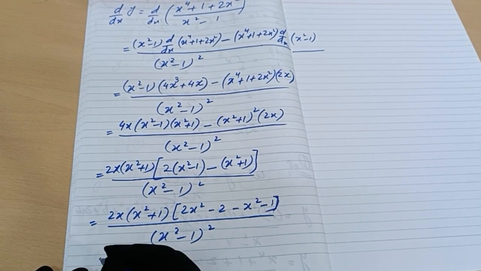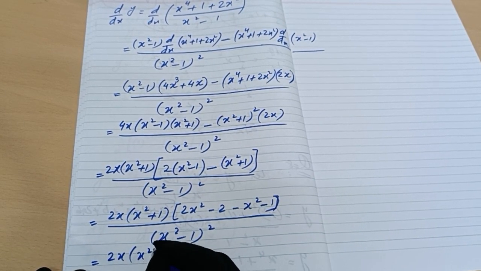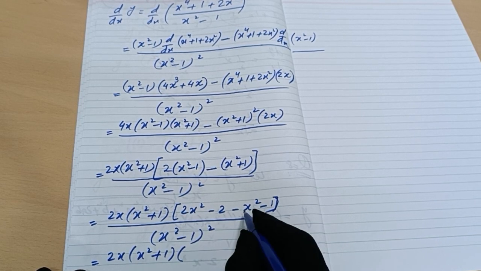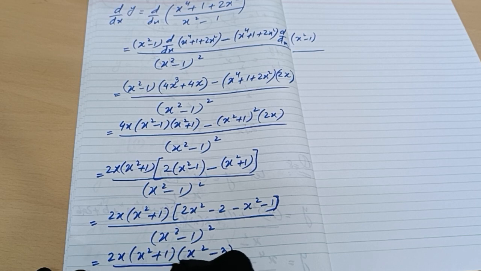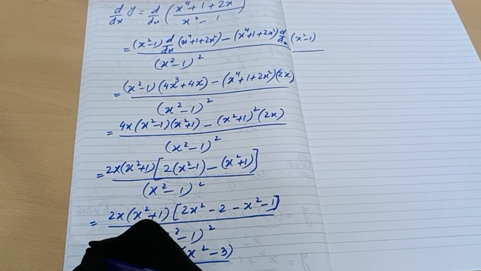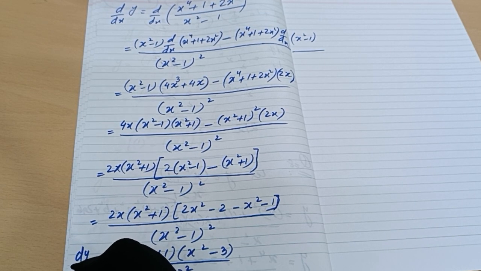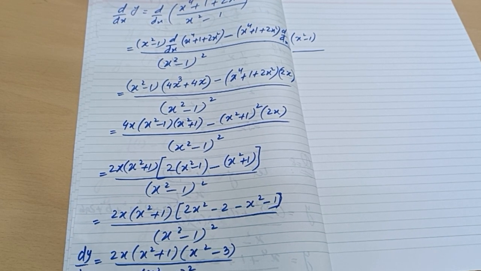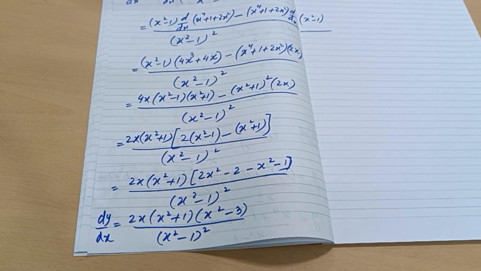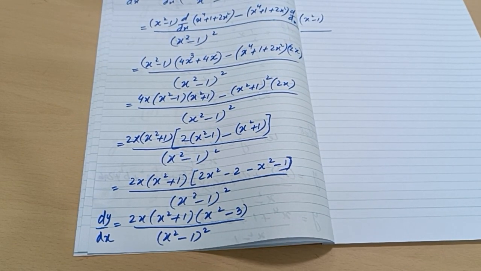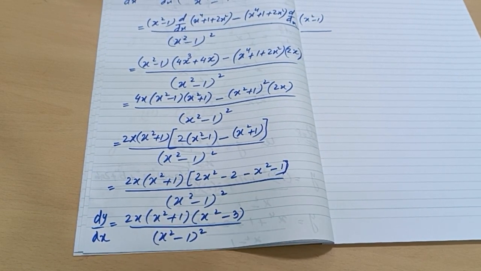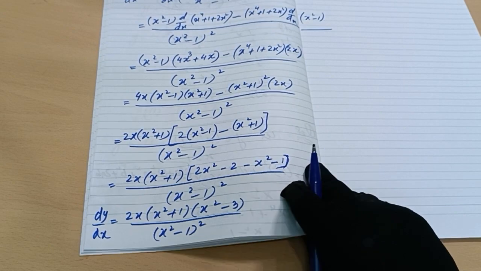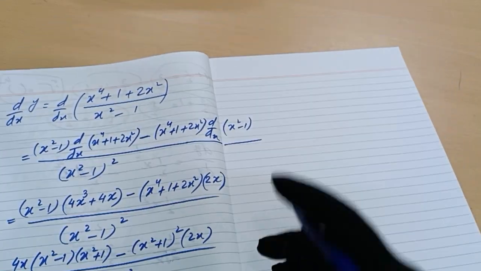So we will solve it as 2x times x squared plus 1, and 2x squared minus 1x squared is 1x squared. Minus 2 minus 1, minus 3, because positive integers added up give a positive integer, and negative integers added up give a negative integer. So this could be the final answer. Whether you want to multiply these, you can multiply, or otherwise you can keep it as it is. No problem for that. Until I'm solving the next part.